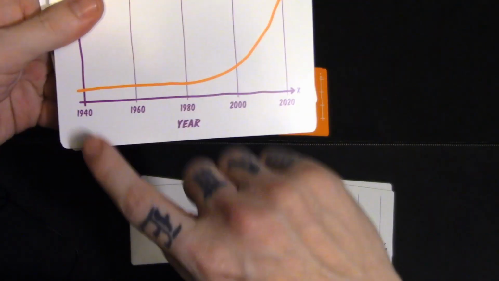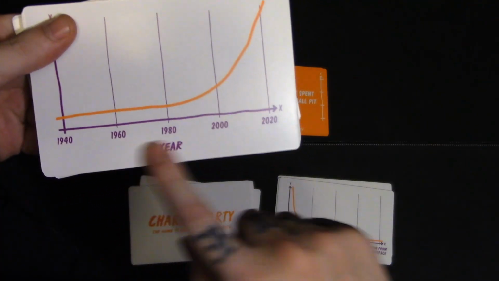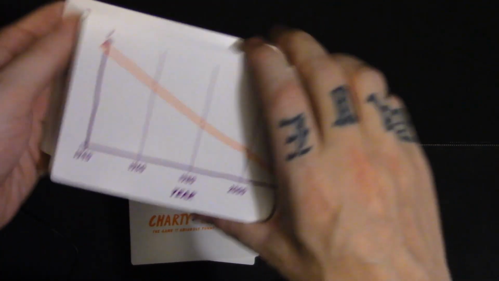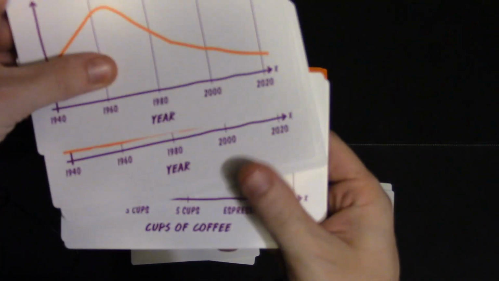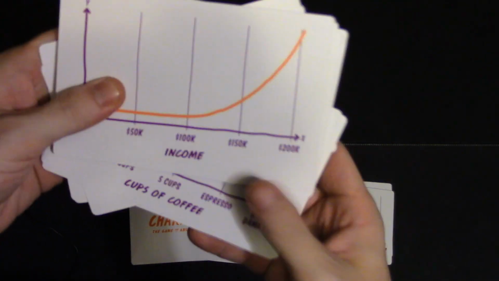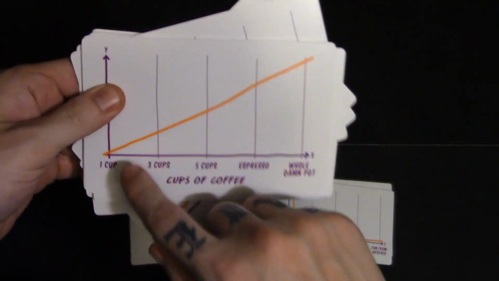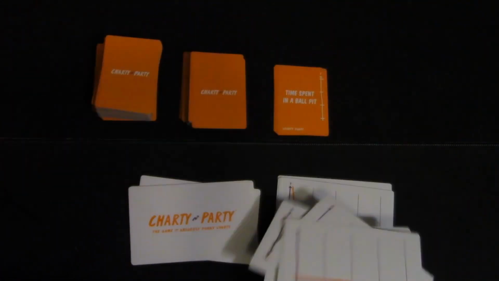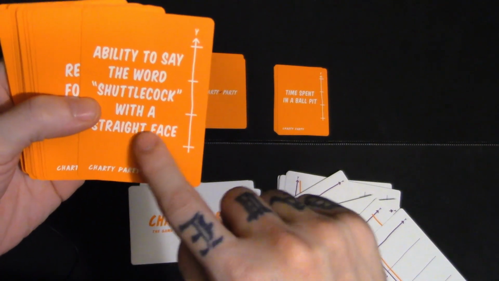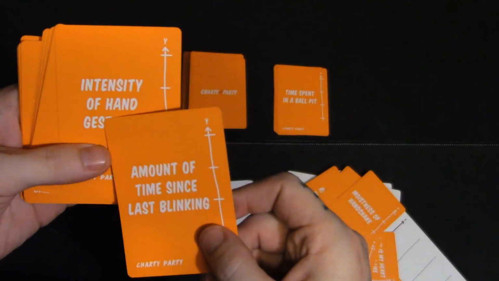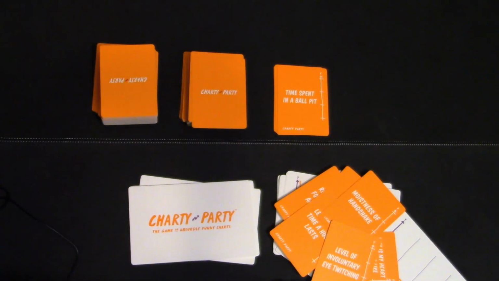And then you have these chart cards, and you have the year on the very bottom, so there's going to be a different thing on each card, and it's going to tell you different things along the way. So you have income, you have coffee and cup of coffee. I'm going to explain what these are a little bit more in depth. Let me show you some of the cards, because there are some adult cards, but there are some friendly cards as well. So ability to say a word, shuttlecock with a straight face. Intensity of hand gestures, just different things. So now let me show you how to actually play this game.